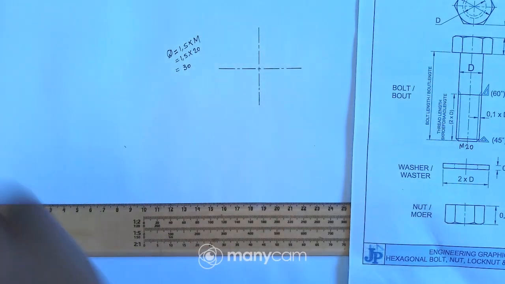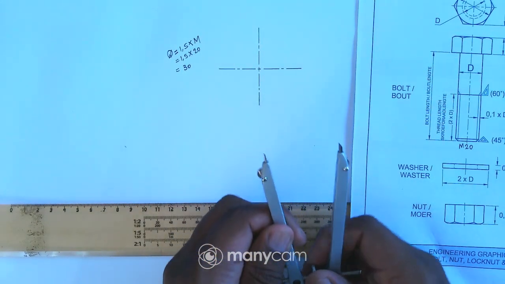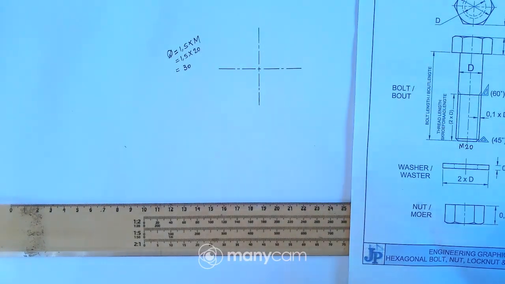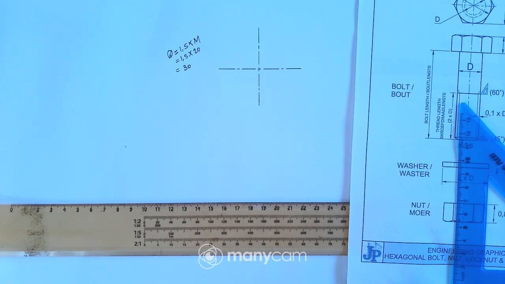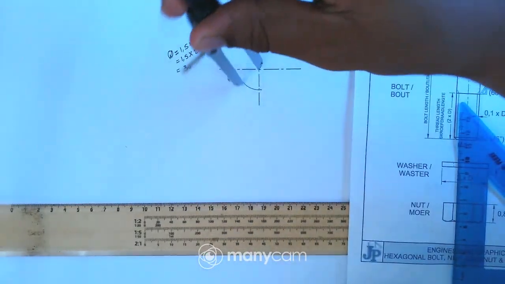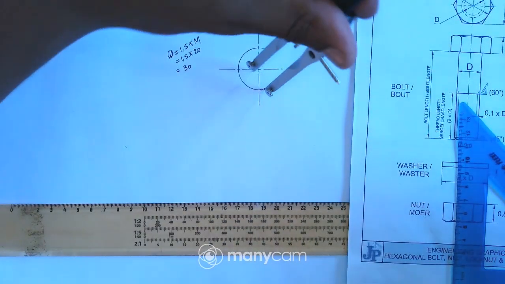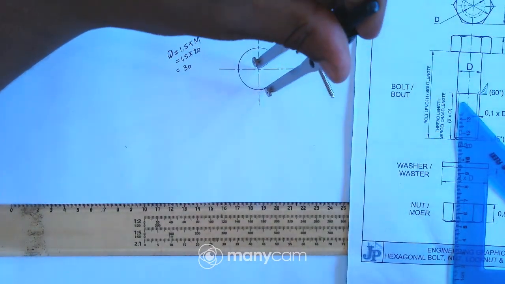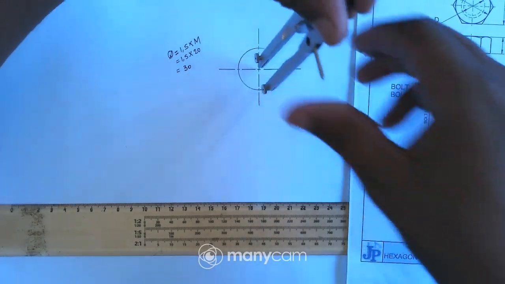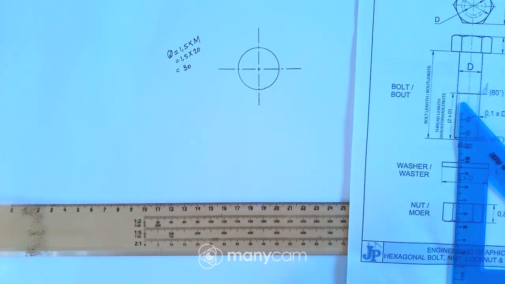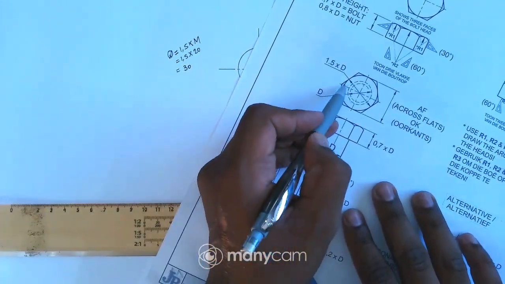Obviously I'll take my compass and I'll measure half of 30. We divide this diameter by 2. So that means it's 15. So I'll just measure 15 on my compass. I put my compass at the center and draw the circle. Okay, so this is my circle. So now I do have this circle.